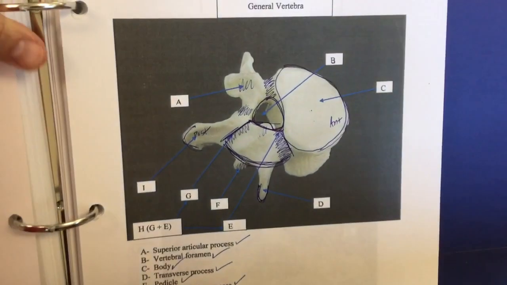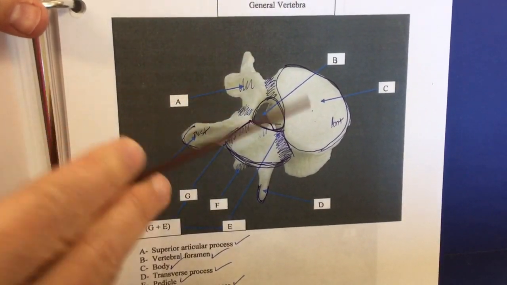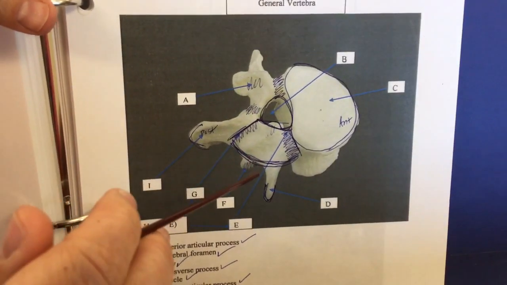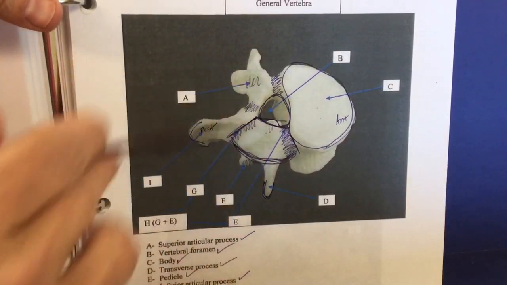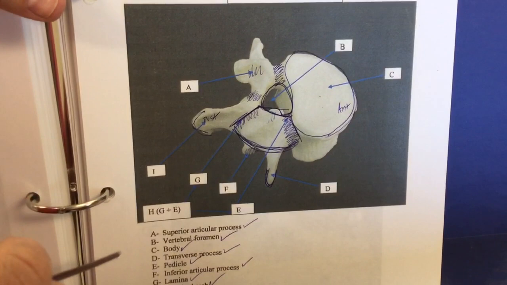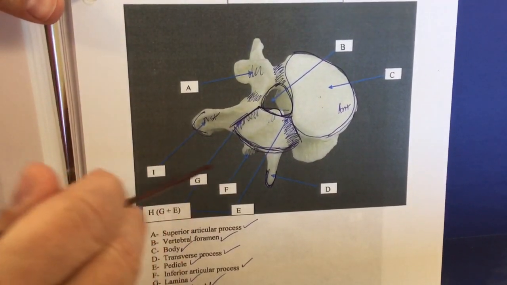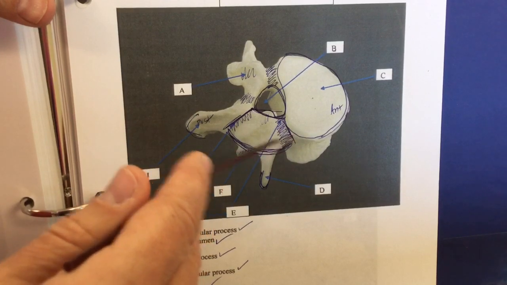All right, we're going to go through a general vertebra, and then I'm going to kind of quickly go through some of the parts that are unique to different types of vertebrae. So in general, this is a vertebra, and you can see I started marking things up all over the place. So I want you to kind of do this along with me, okay? And I'll outline these right here.